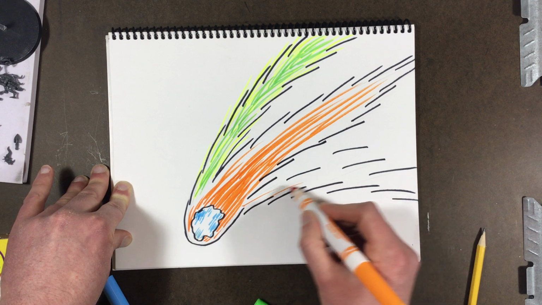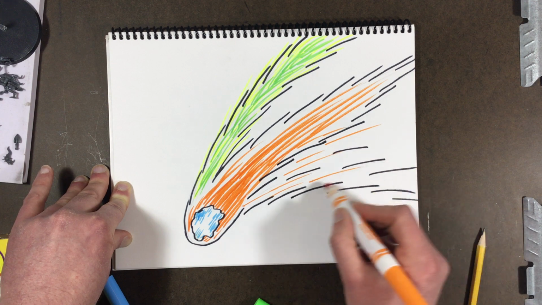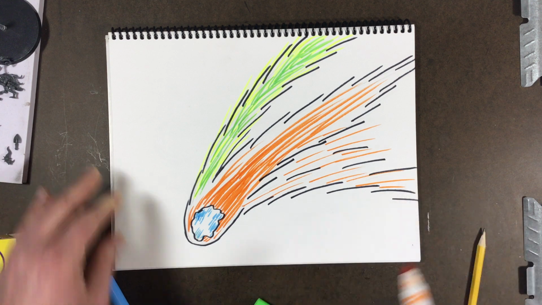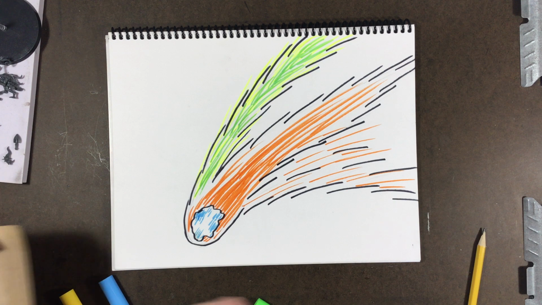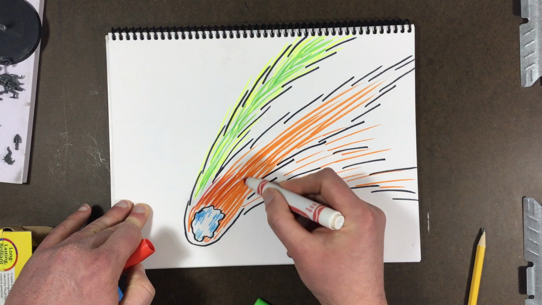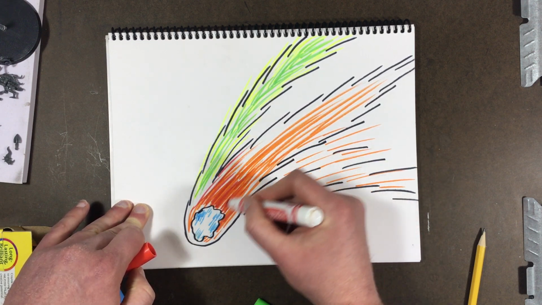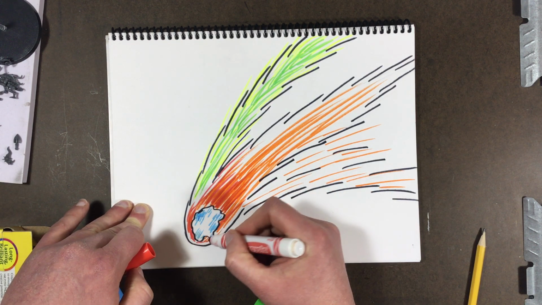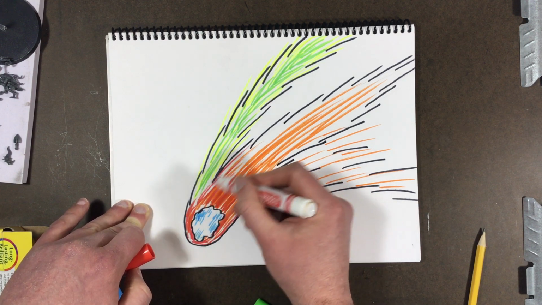And then over here, just add a few of those little orange lines streaking off. Just like this. Okay. Now finally, add some red. Same way. And I want the red to come in here right after it, almost like it's on fire as it streaks through the sky. Okay, like that.